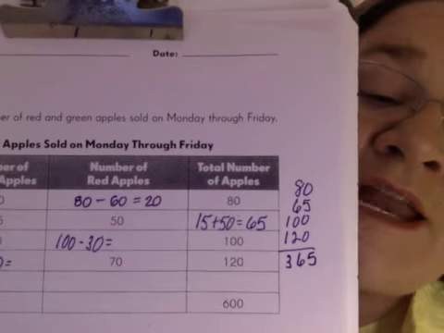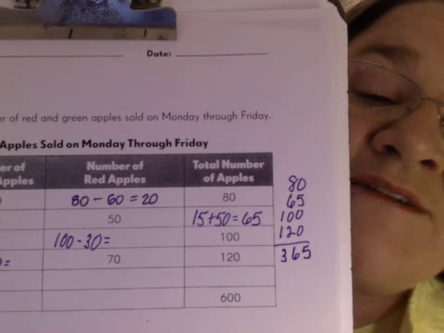So there we have the total for the rest of the week without Friday is 365. Now we can take that 365 away from 600. That will give us what the total amount was on Friday.